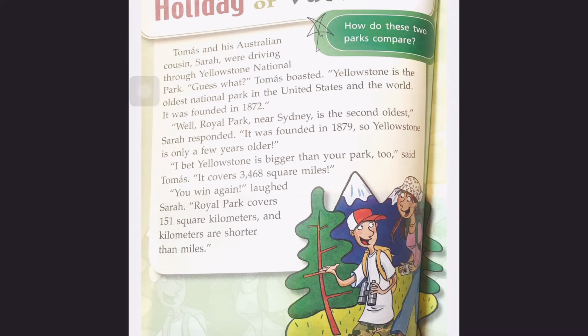The focus question today that the author would like us to look at is how do these two parks compare? Or how are they the same? We're also going to look at that contrastly. How are they different? Looking for those signal words such as but, also, to, with too many O's, and however. Let's read the text together.